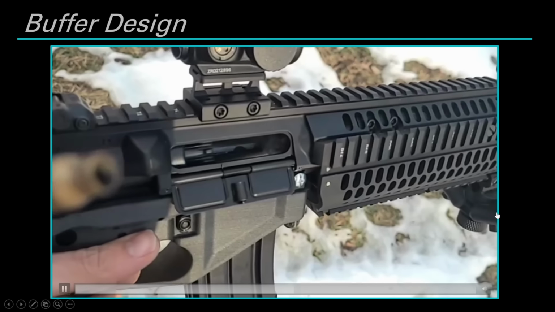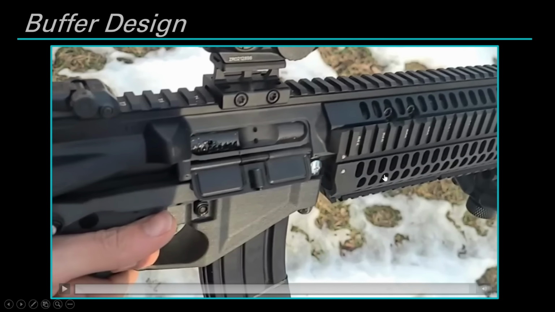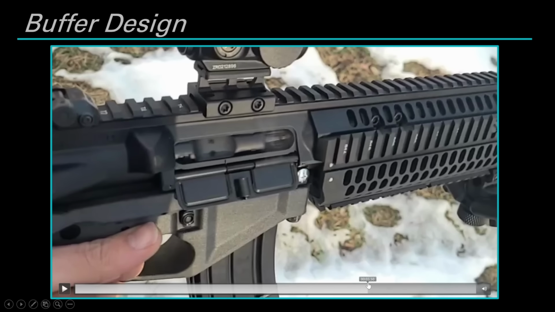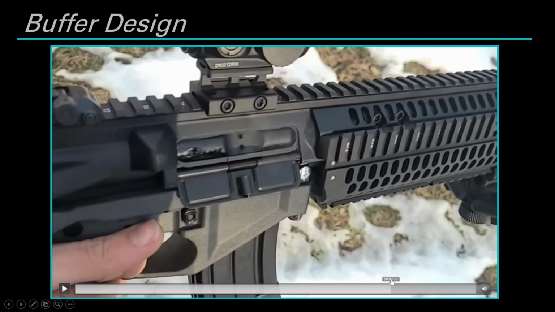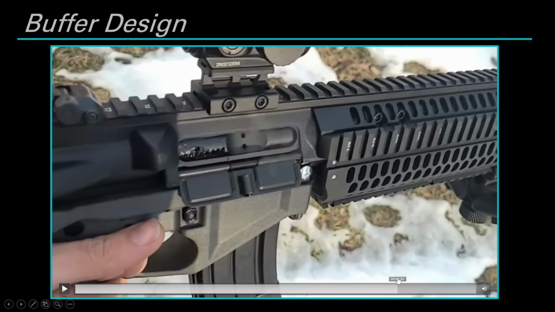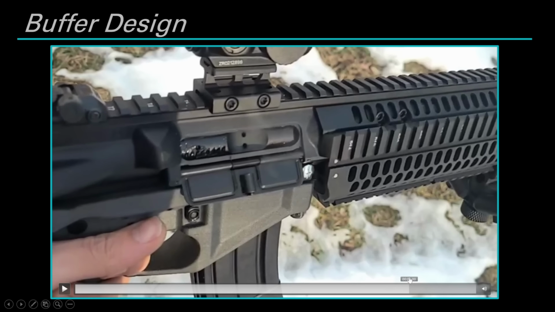After the round is fired, and the bolt closes, we can see it bounces a little bit there. And if we go frame by frame, we'll see that the bolt closes here, but then the bolt carrier bounces backwards about that far. In the AR-15's trigger system, the autosear is tripped whenever the bolt carrier comes all the way to the forward position.